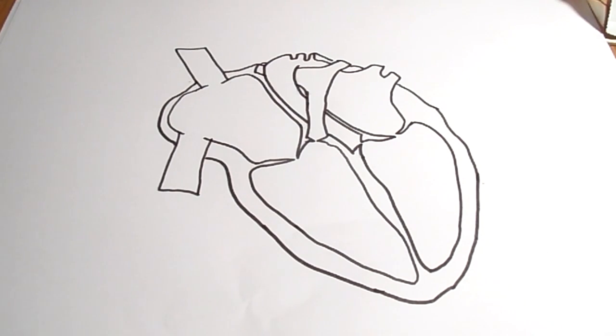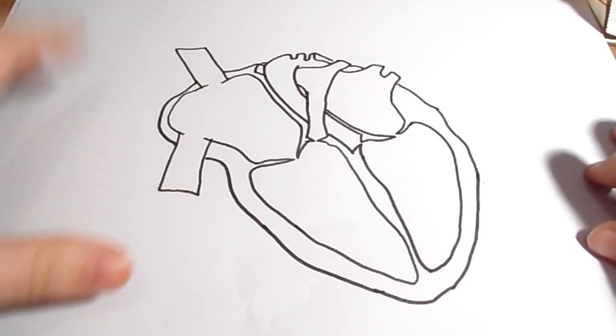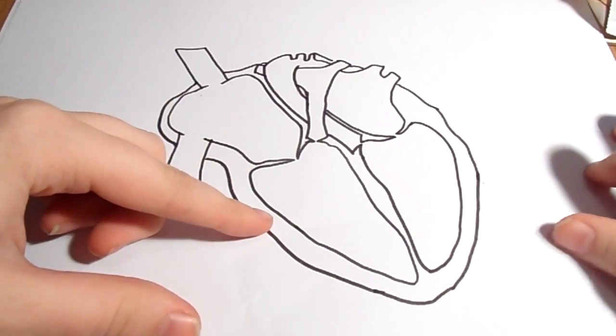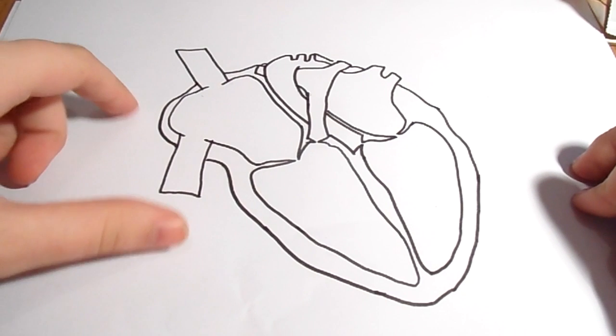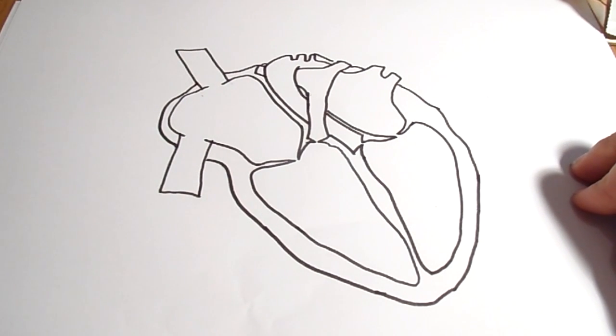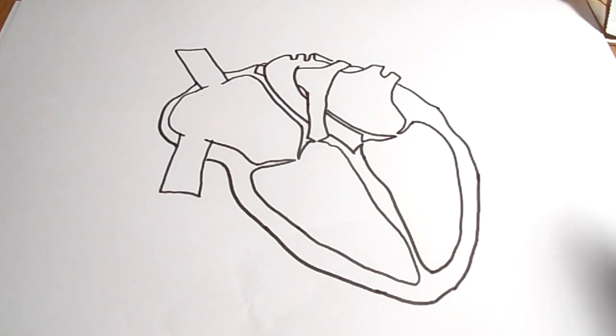But also, I like drawing sciencey things. So, I am going to explain to you the cardiac cycle, which is basically how the blood travels into the heart and then out of it again, and what all the muscles do and everything. So I guess a good starting point is to label all of the parts.